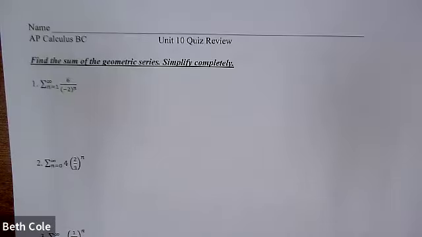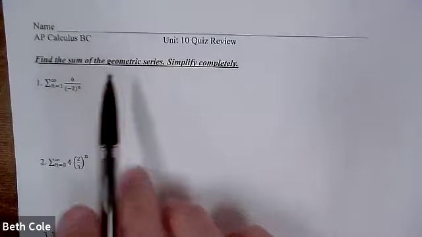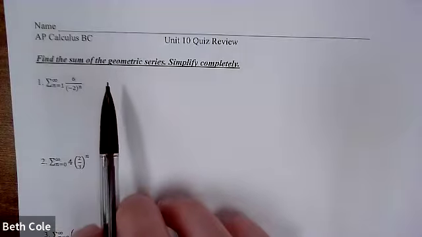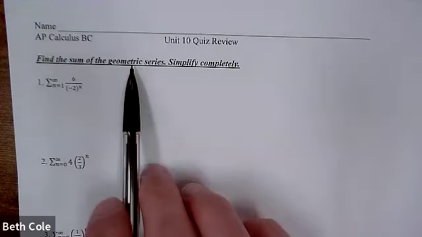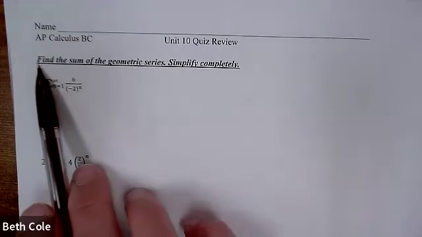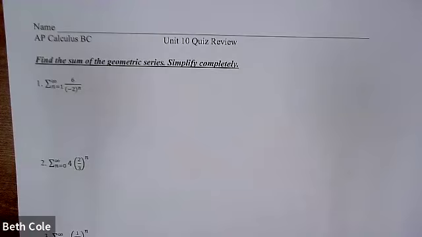These first ones say find the sum of the geometric series, and we are going to simplify all the way. In order to get a sum, it has to converge, which means the absolute value of r has to be smaller than 1. But I'm telling you to find the sum for each of these, so you don't really have to worry about it. They are going to converge. I can't ask you to find the sum unless they converge.